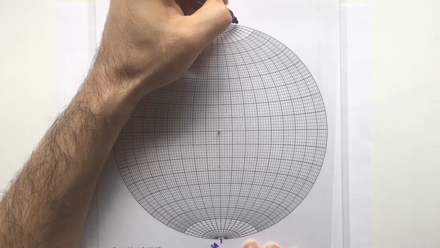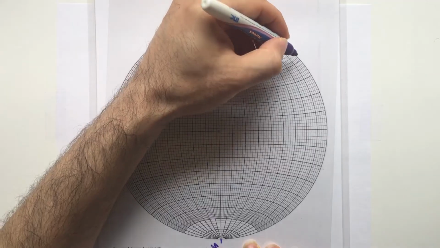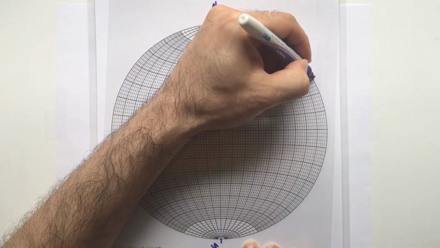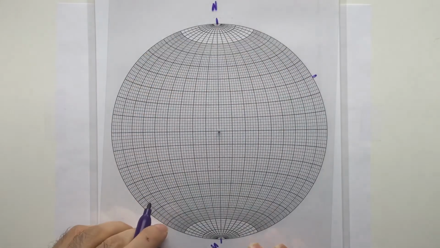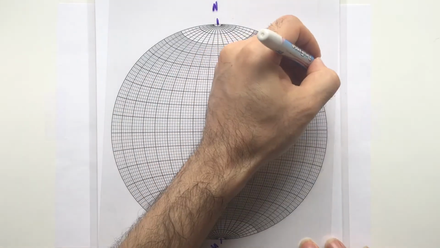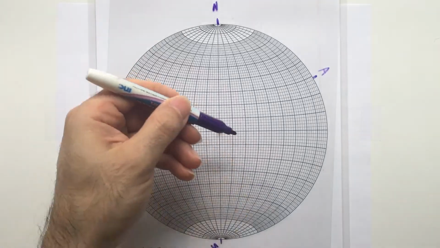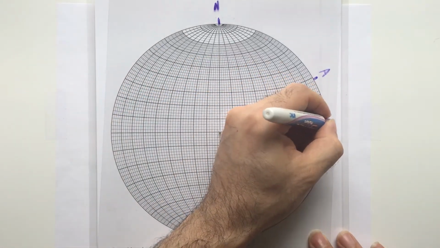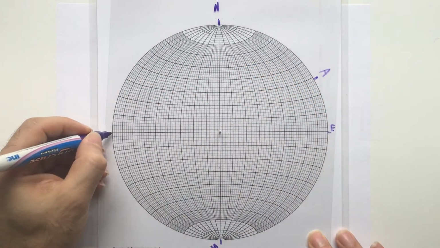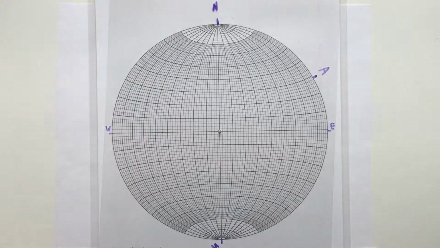Okay, 61: 10, 20, 30, 40, 50, 61. I'm going to call this one A, and it is dipping towards southeast, right? Let's put this one here, east and west.